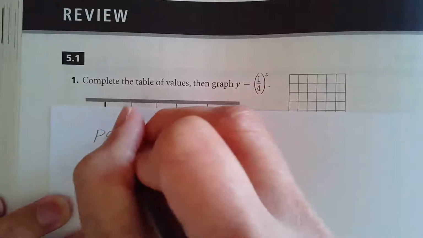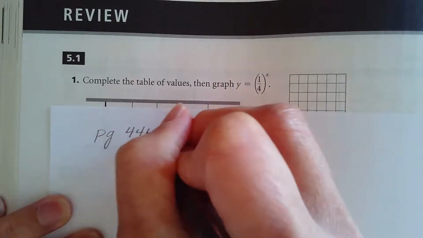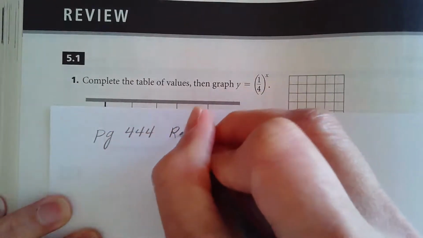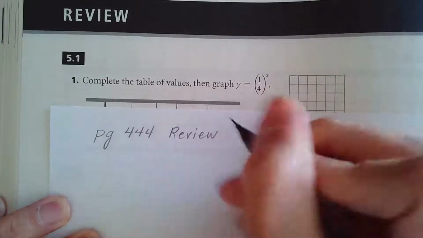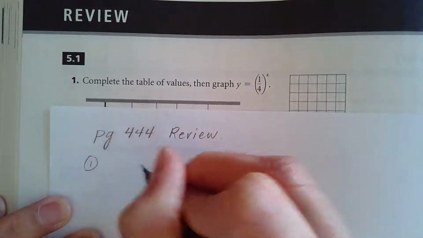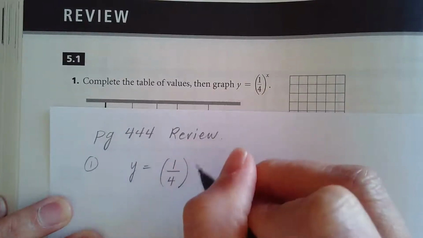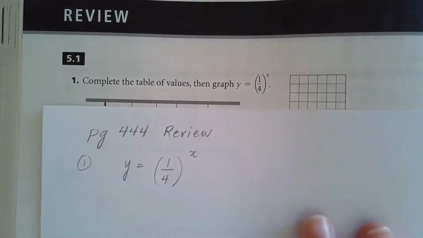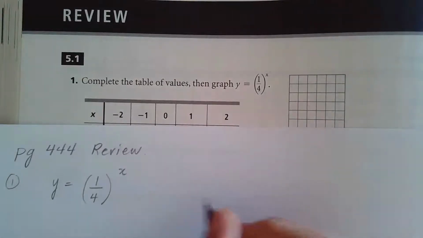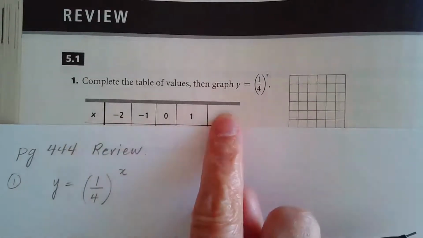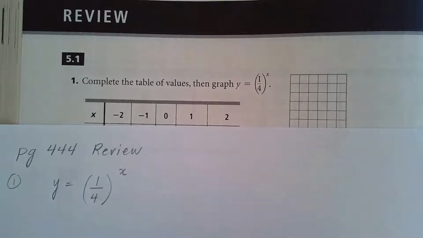This is page 444, review. So y equals (1/4)^x. They're already giving us the x values, so we're just going to figure out the y.